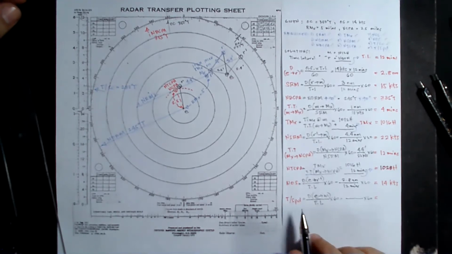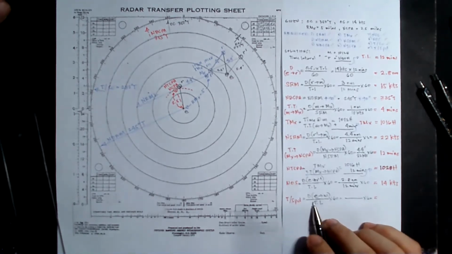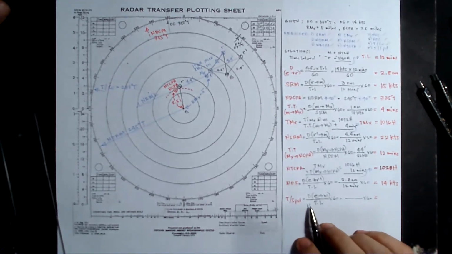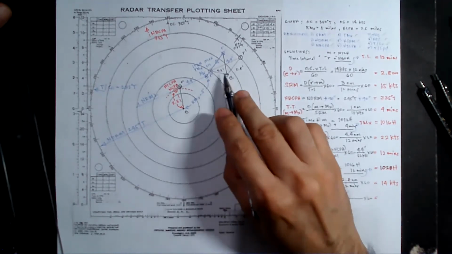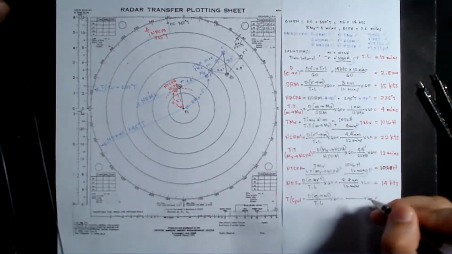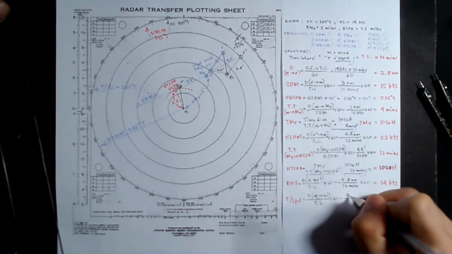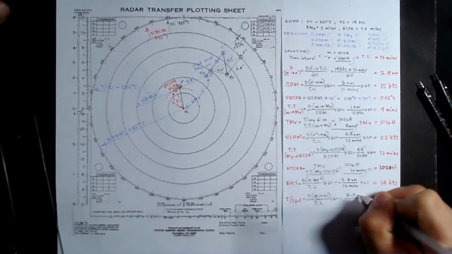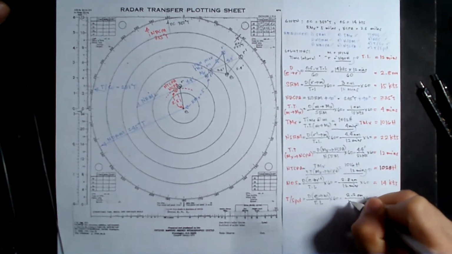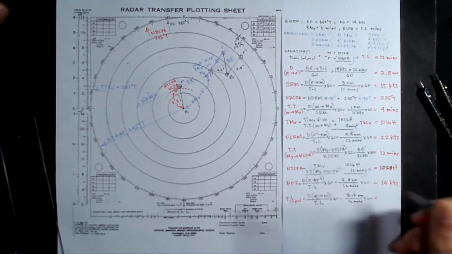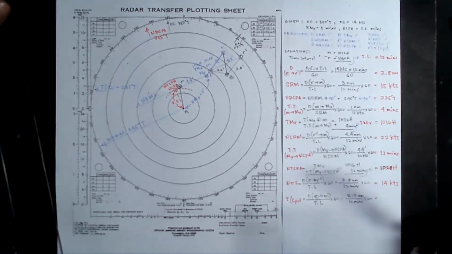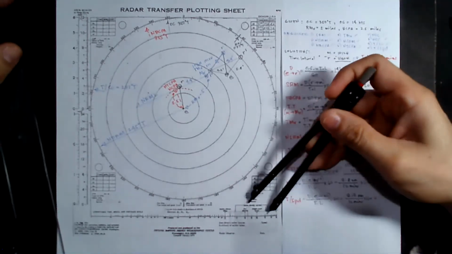To solve for our target's true speed, given the formula, target true speed is equal to the distance from E to M divided by the time interval multiplied by 60. So 2.2 nautical miles divided by 12 minutes.